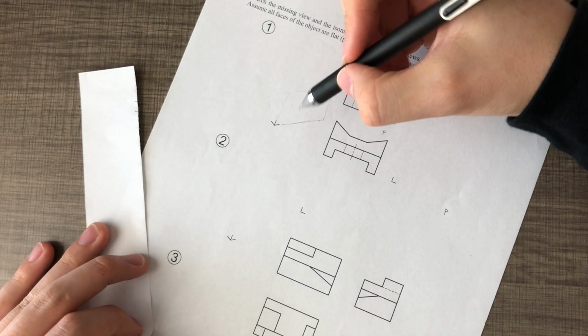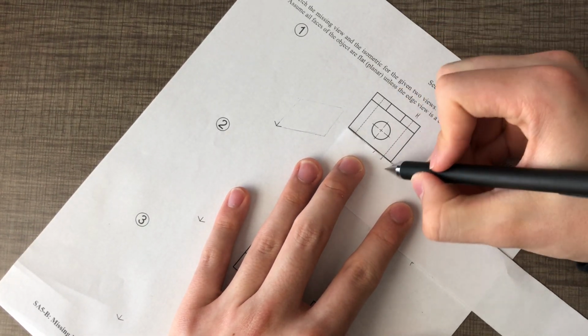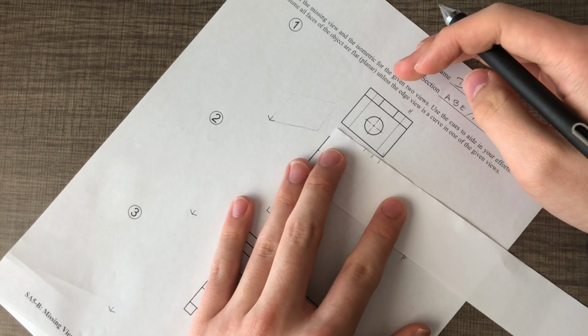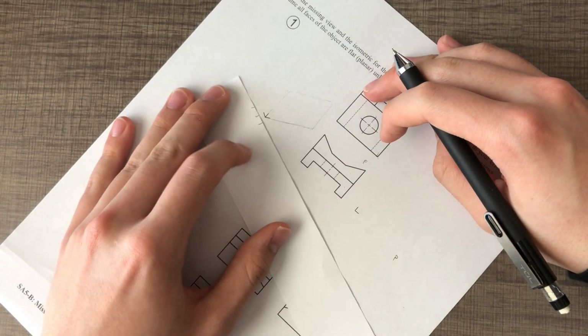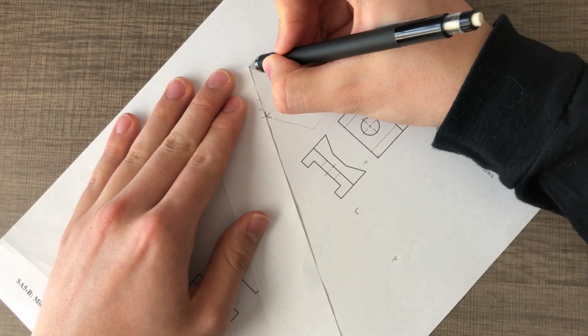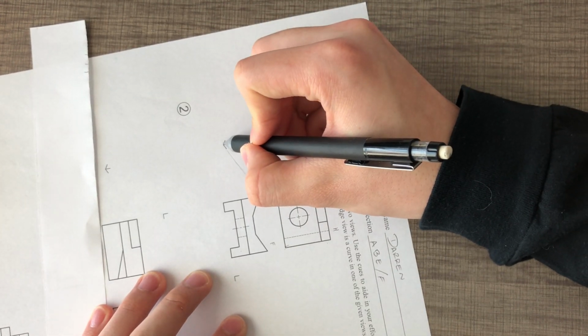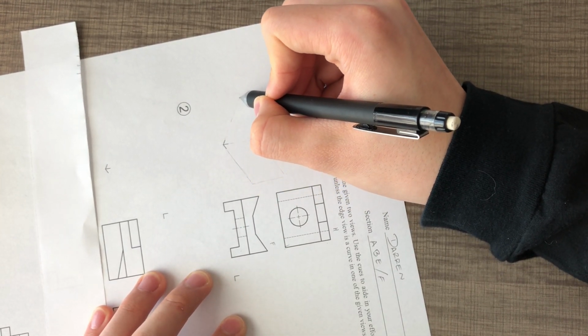Okay, similarly, if I want to get this dimension going this way, I need to use this width, right? So I trammel this dimension over here. Bring it over to here.